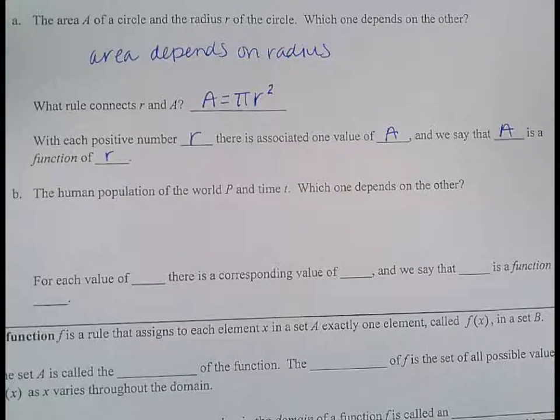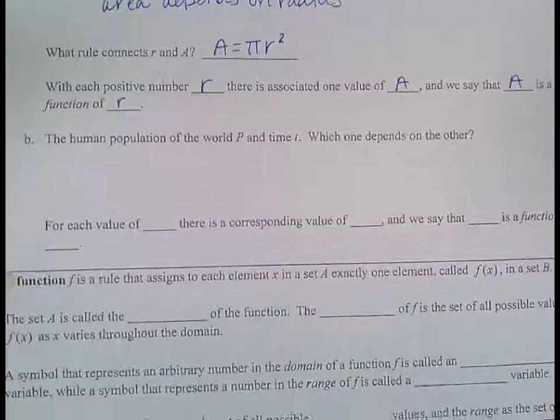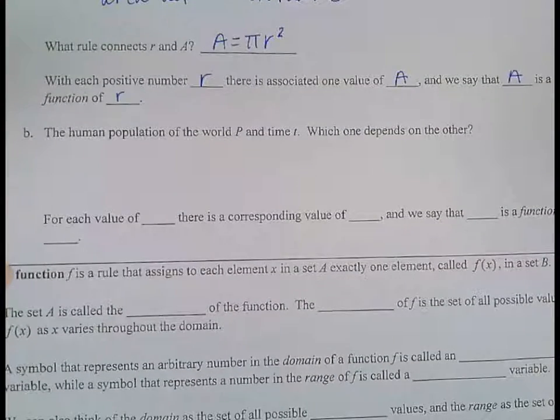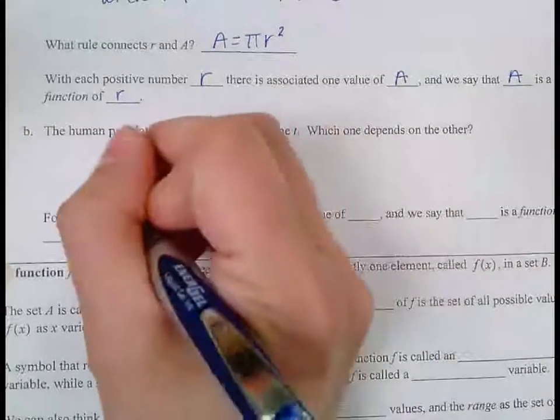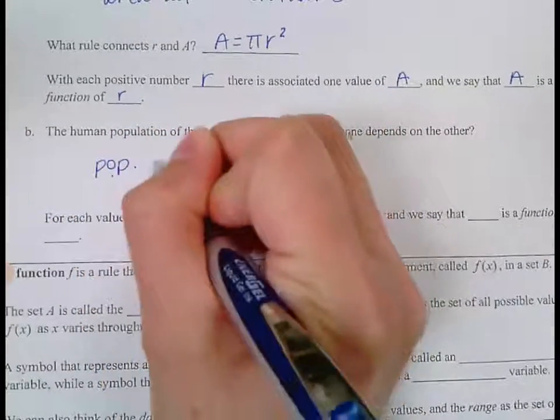And then just another scenario, so if you're looking at human population of the world, P, and then time, t, and that time could be in years, let's say, which one depends on the other? So does population depend on time, or does time depend on population? Population depends on time.